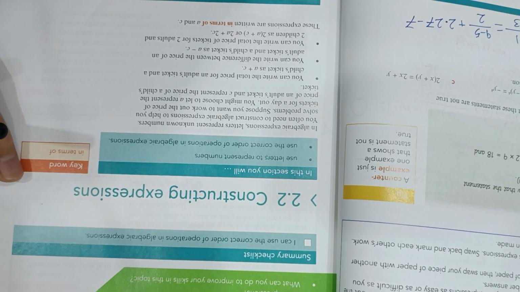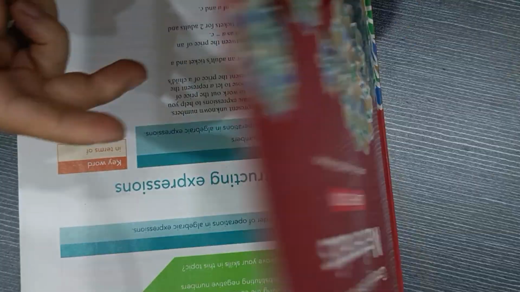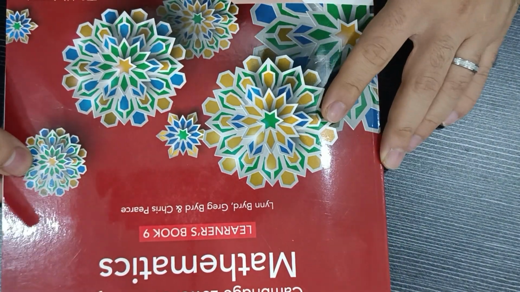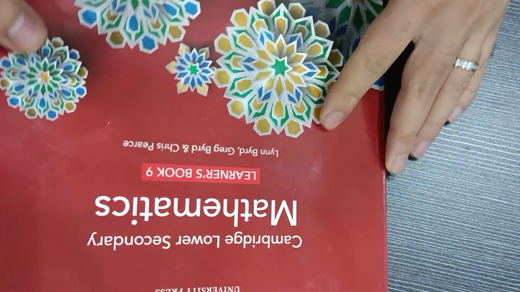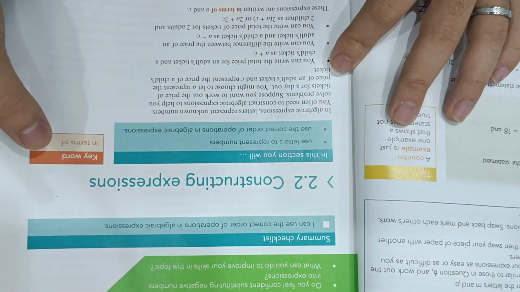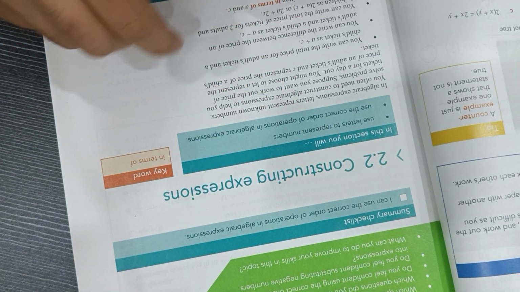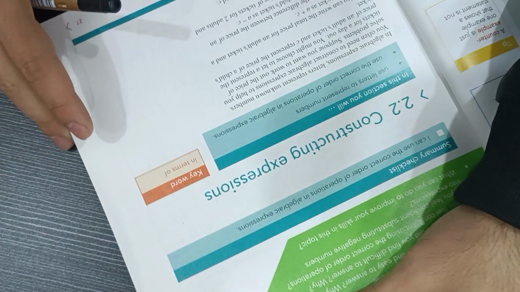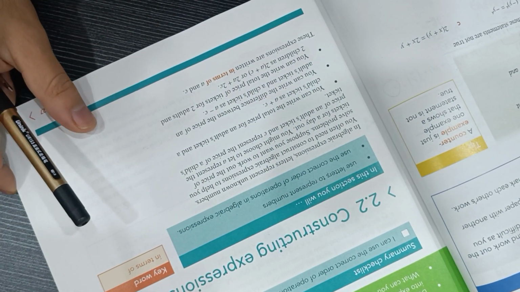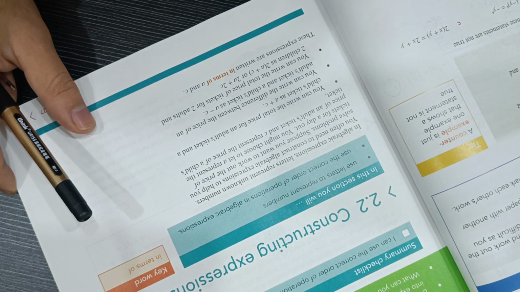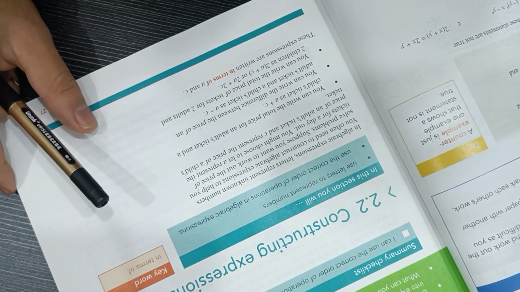Hello, my lovely students. Here we are in another section, section 2.2 of this book, which is the Cambridge Lower Secondary Mathematics book for the ninth graders. The title is Constructing Expressions. In this section, besides your math skills, you need to have strong English skills in order to understand the problems and convert them to mathematics.